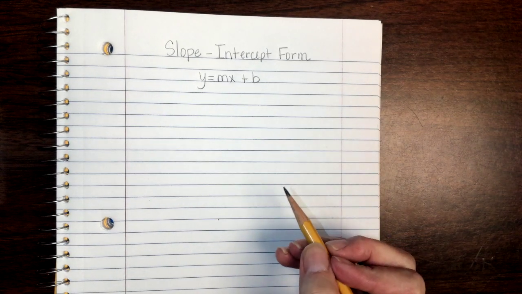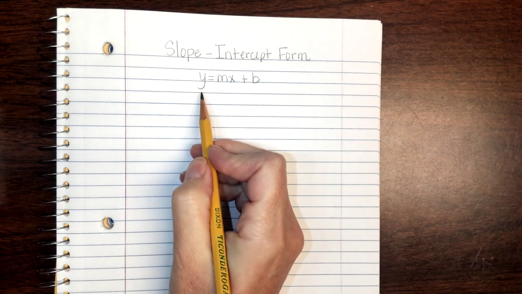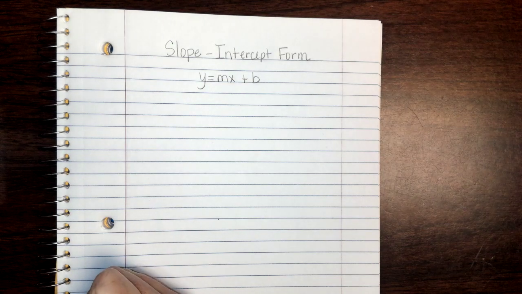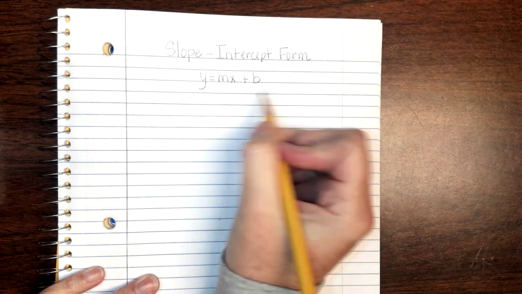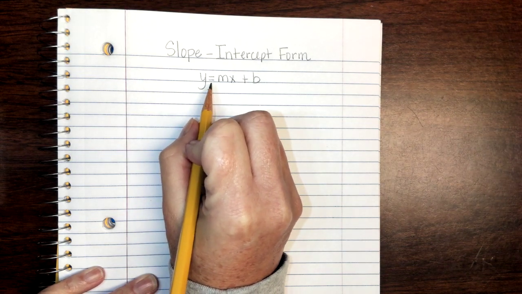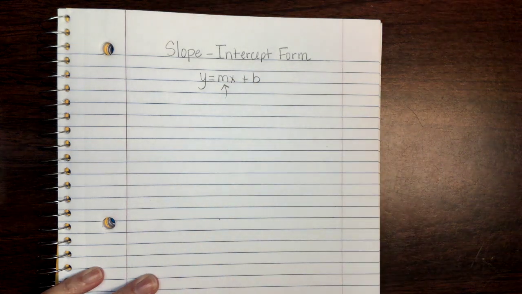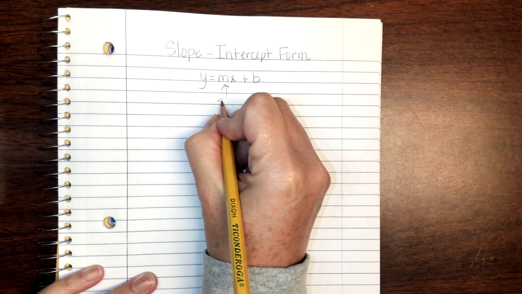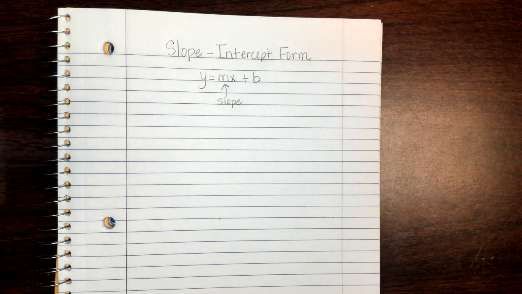Slope-intercept form is the most common way that we usually see equations written. It's where the y is by itself on one side and then the rest of the equation is on the other. In this form, when you have your equation solved for y equals and everything else, the number in front of x, which you see as m in this form of an equation, we know m is slope. So the number in front of x is always going to be your slope.